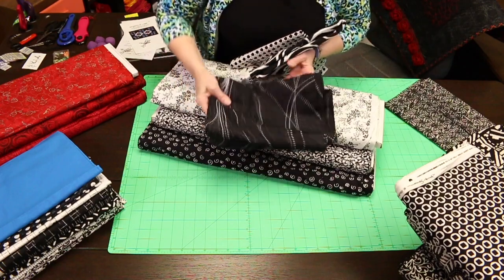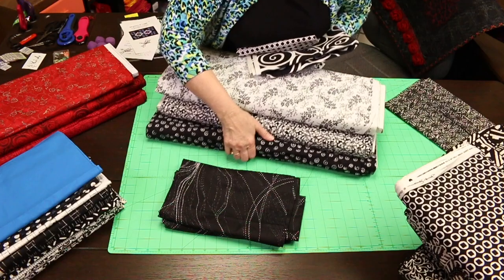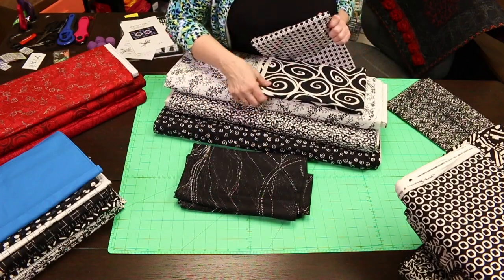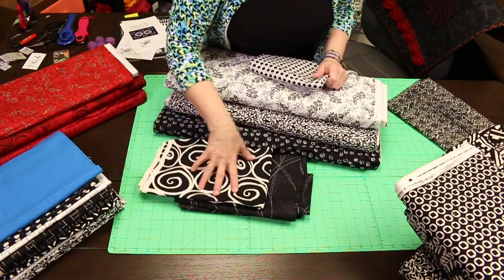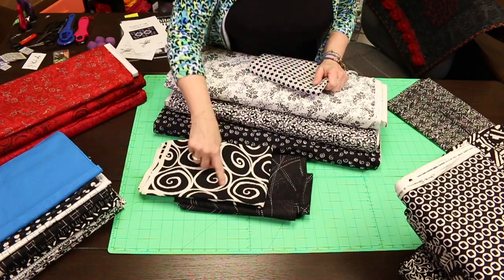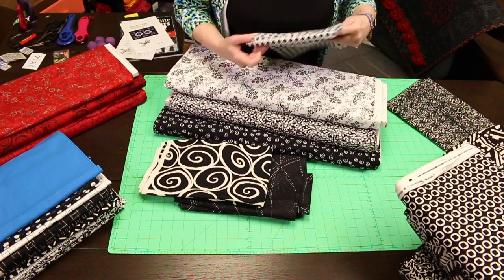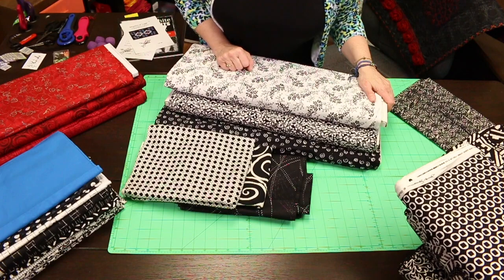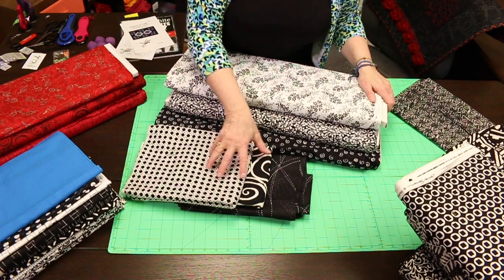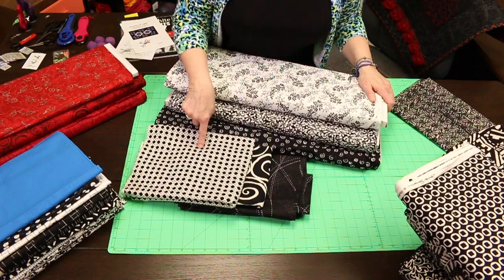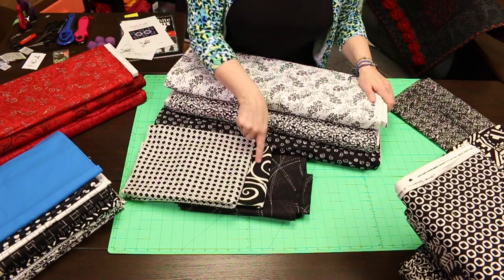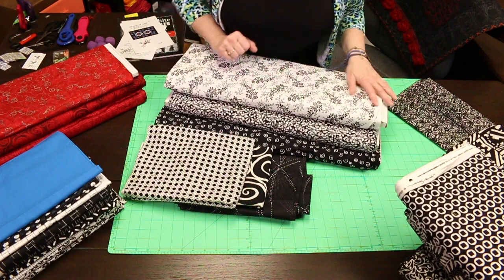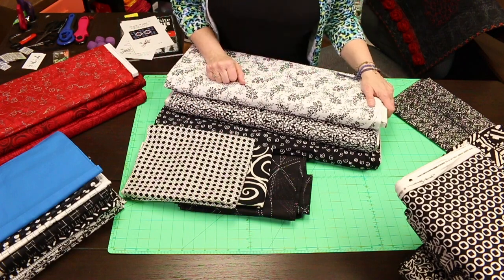What about this for the darkest? Very deep, rich one. Large scale. Let's throw in another large scale, but this time we've got the swirls going on. And then a geometric, much smaller scale. The value differences aren't as great in this one as this one, but I love the excitement and the change of prints in there. So what if we look at both of these and we now add a zinger?